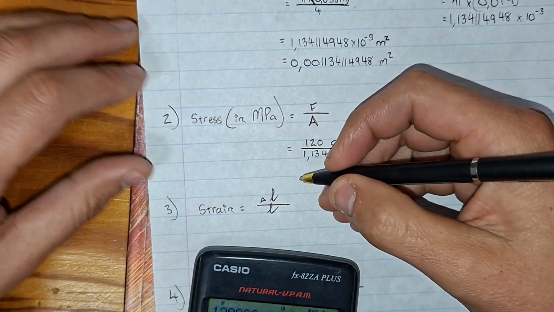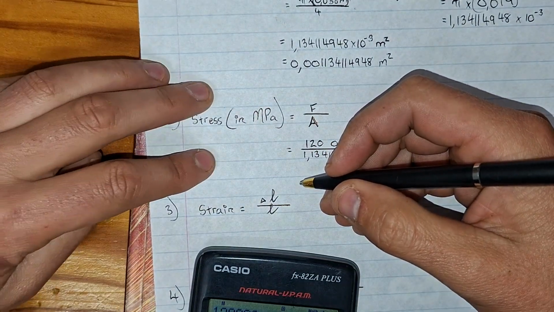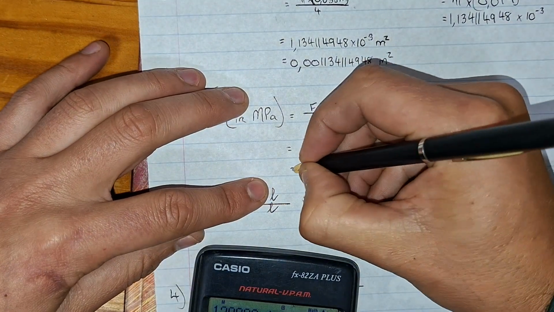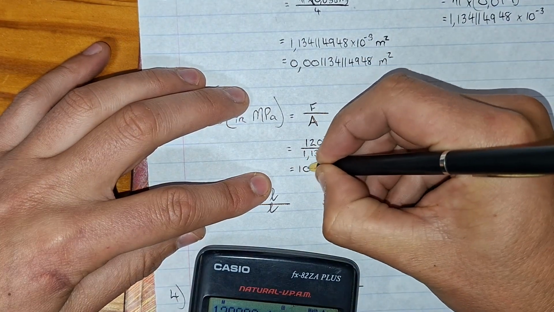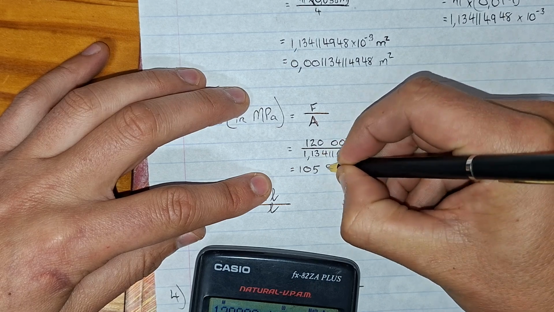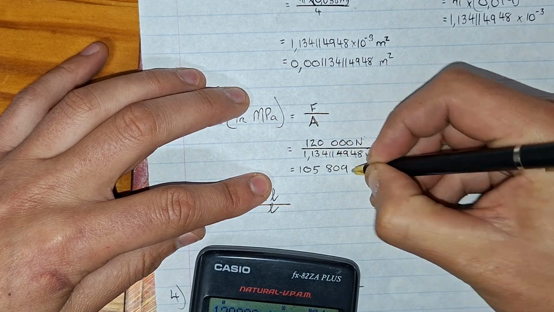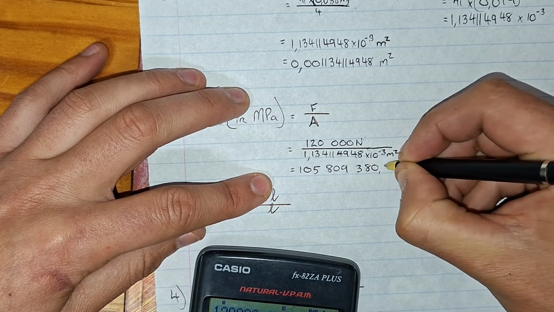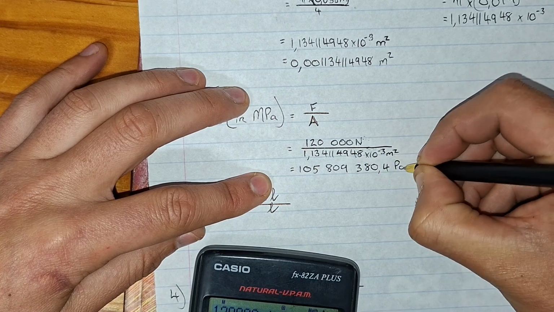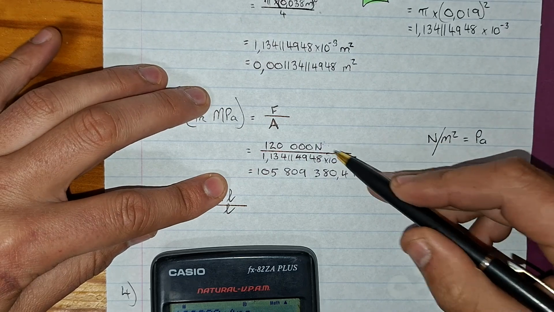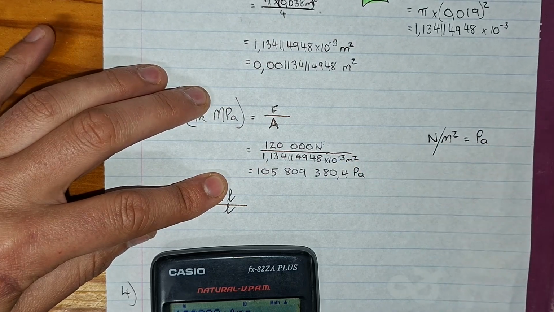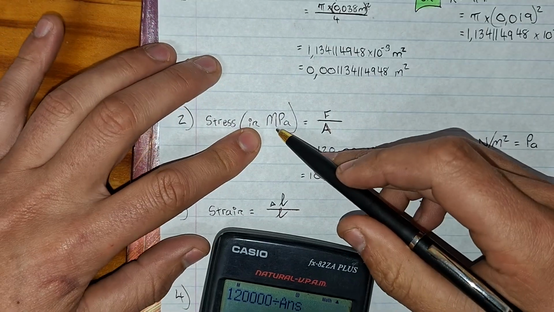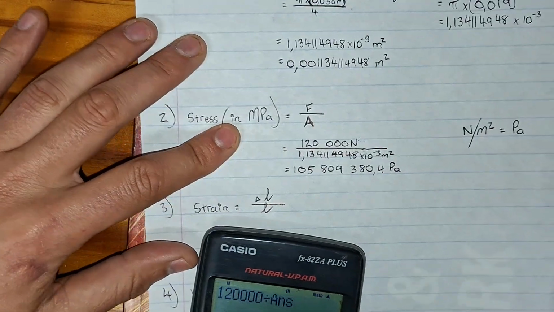So the answer here would be equals to 105,809,380.4 Pascal, because it was Newton per meter squared, which is a Pascal value. Okay, now we have to change the Pascal to megapascal.